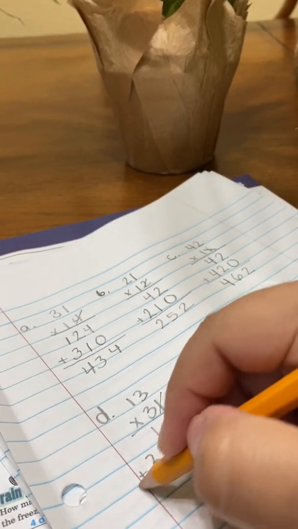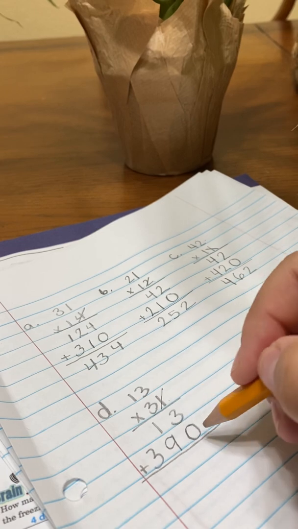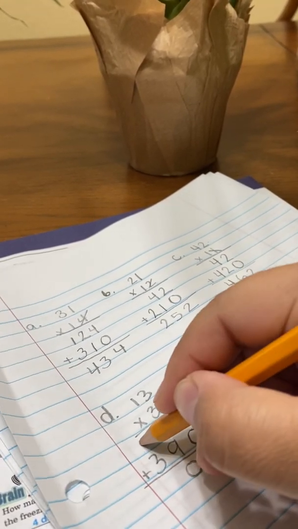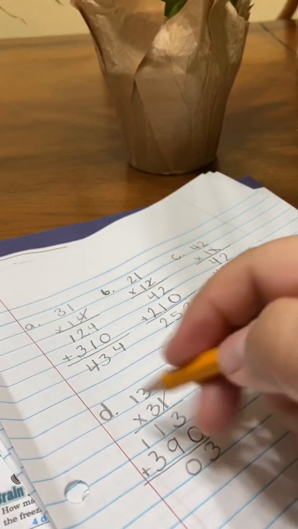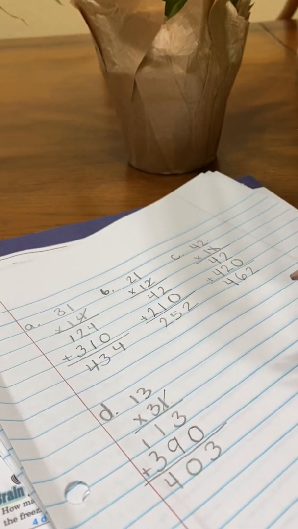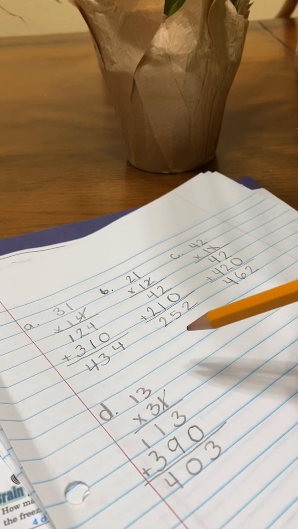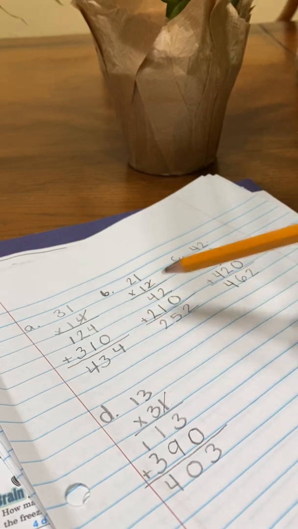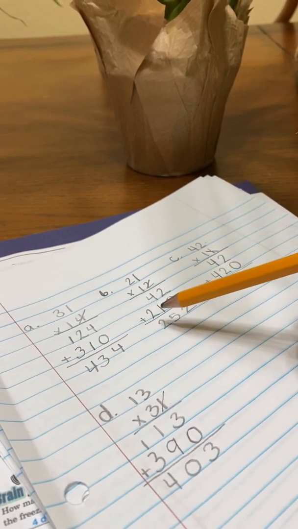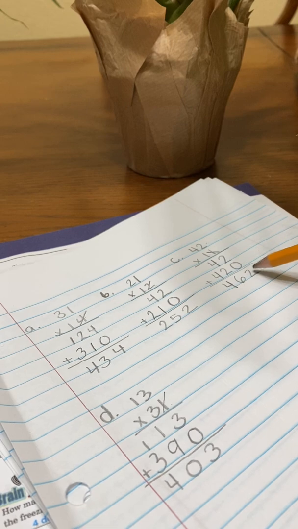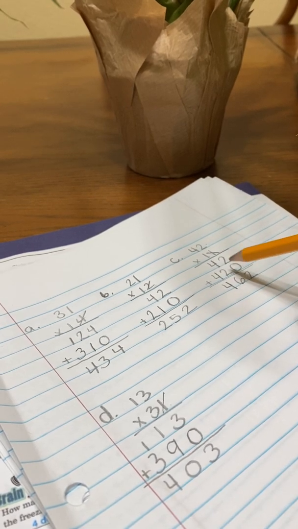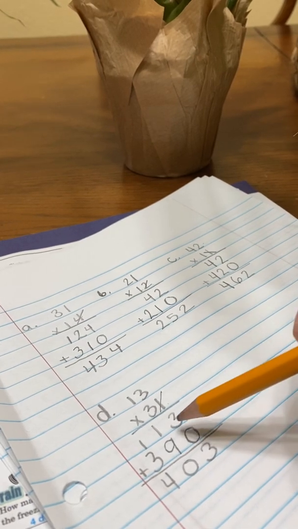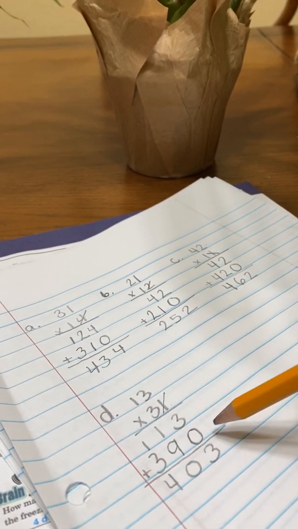And then we add. 3 plus 0. 1 plus 9. Carry the 1. 1 plus 3. It's 403. If you notice, I always like to have my numbers lined up so that when it's time to add, I know what to add and what numbers go where so that we don't get the wrong answer. Always keep them organized, one above the other.